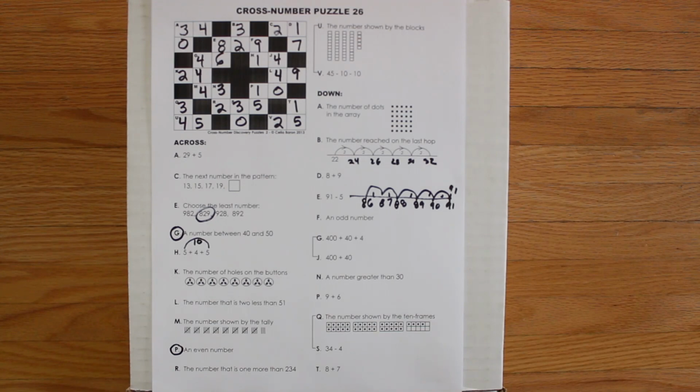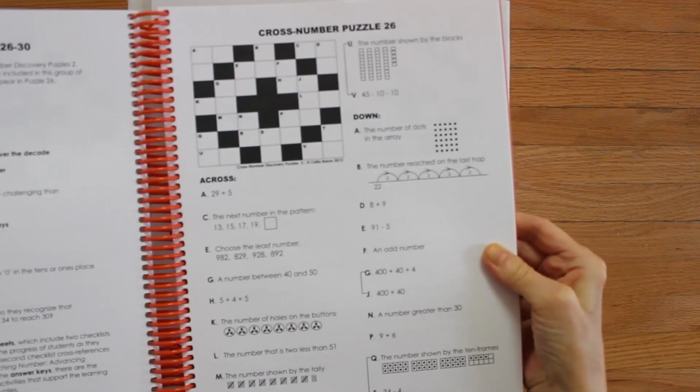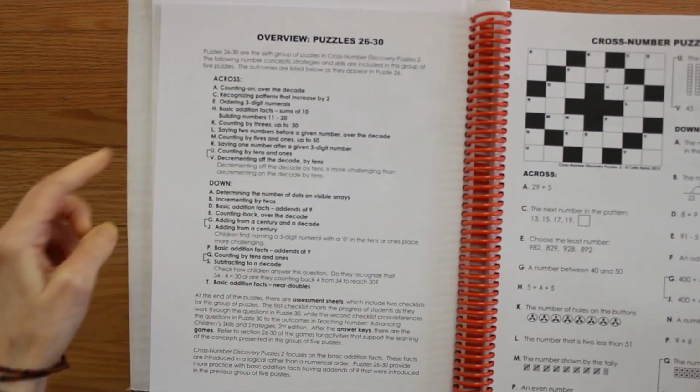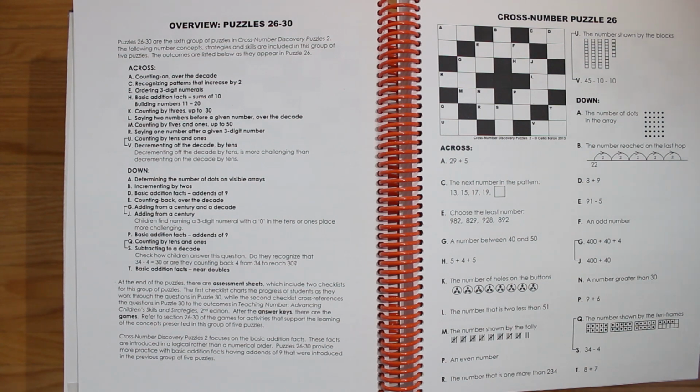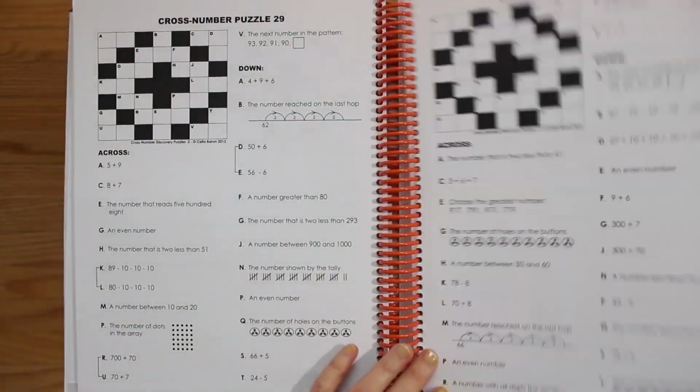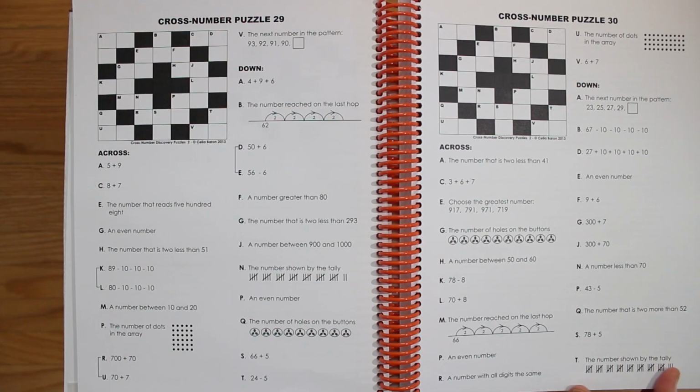As I mentioned, the puzzles are cumulative. The puzzles are grouped in 5, and every 5 puzzles, the outcomes change. Cross number puzzle 26 is the first in the group of puzzles from 26 to 30. Beside puzzle 26, we have an overview. The overview explains exactly the outcomes involved with each question in the puzzle. Puzzle 30 involves the same outcomes as puzzle 26.